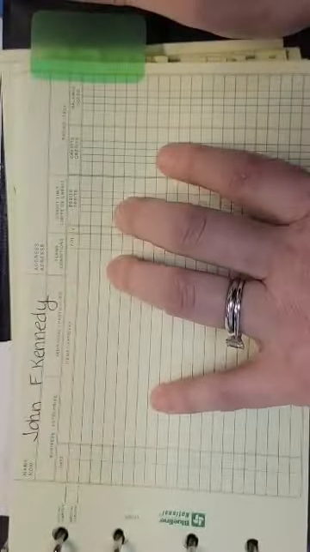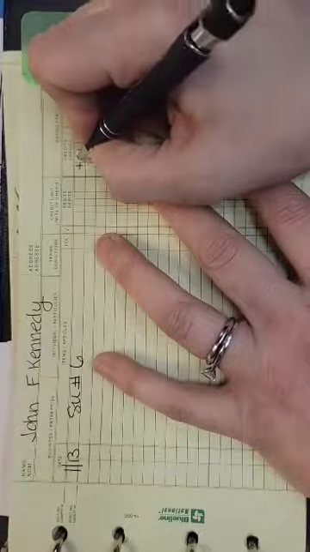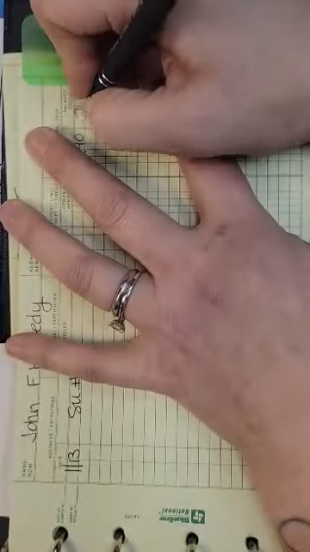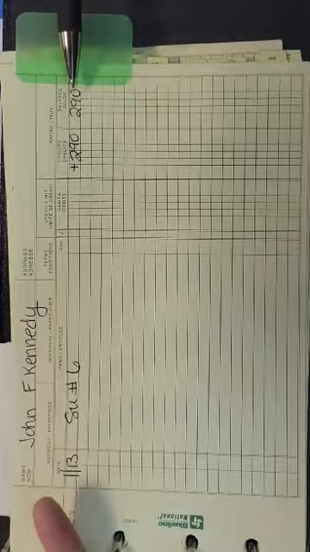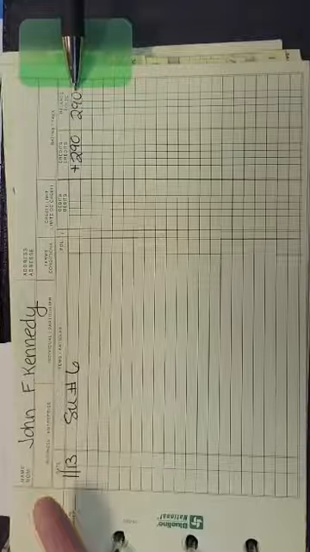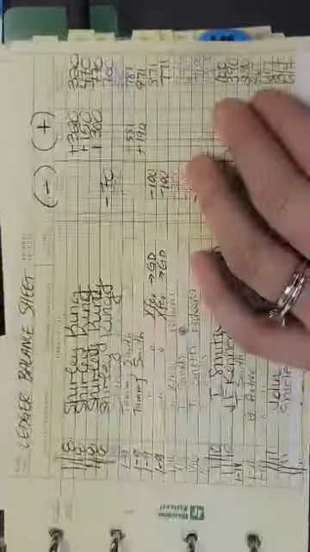Now that it's in the front, I'm going to flip to the page that belongs to John Kennedy. If he doesn't have a page, it's alphabetized by last name. We're going to make him a page by writing his name at the top. Now I'm going to write the date. Stand up number 6 plus 290. Leaving his balance at 290. There will always be a running balance on each individual person's page and at the front.